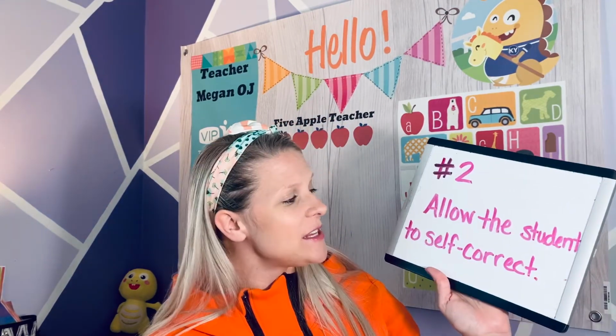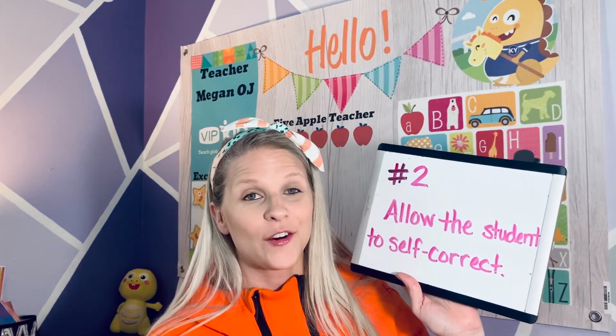So tip number 2 is to allow the student to self-correct. So we want to offer guidance to our students so that they can correct themselves. Remember, these are your intermediate students, so we want to maybe try repeating the student's error to them while emphasizing that specific mistake.